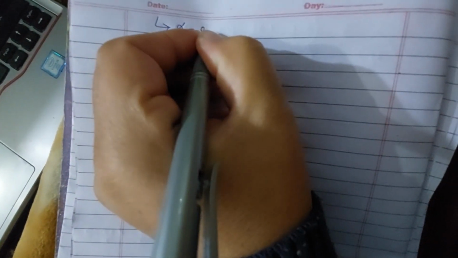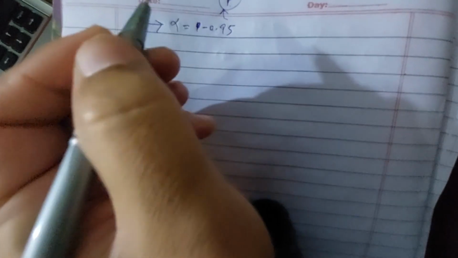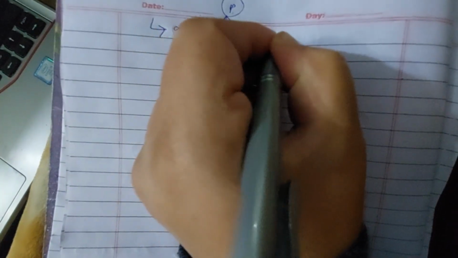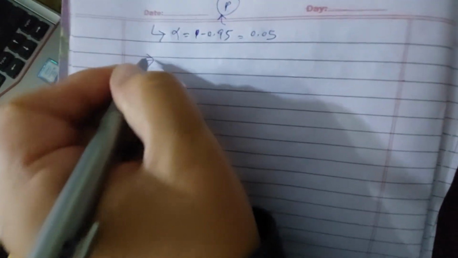Now we will find the value of n, the sample size. Alpha here is equal to 1 minus 0.95, because the probability given is 95%, so alpha is equal to 0.05.